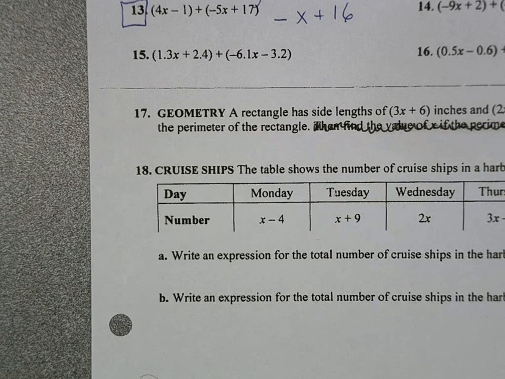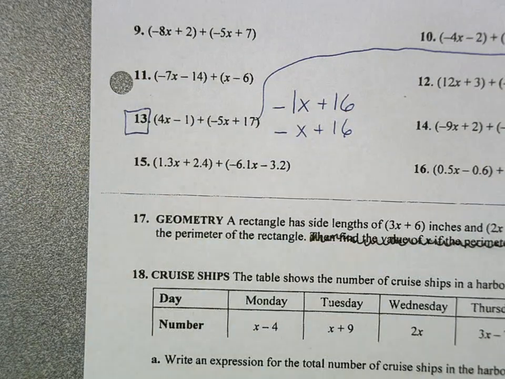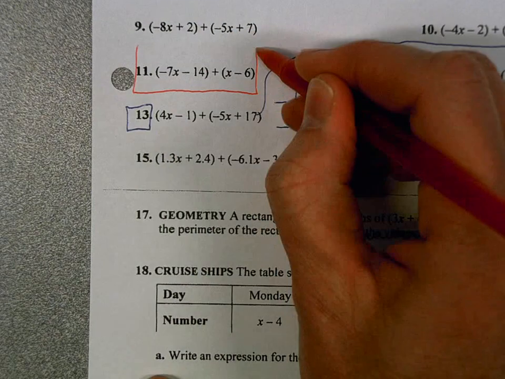All right, you guys ready? Here we go. Problem I want you to try out is problem number 11. Number 11, go.